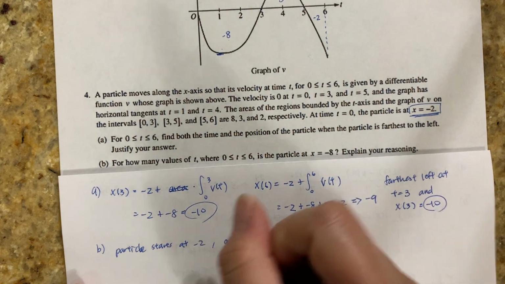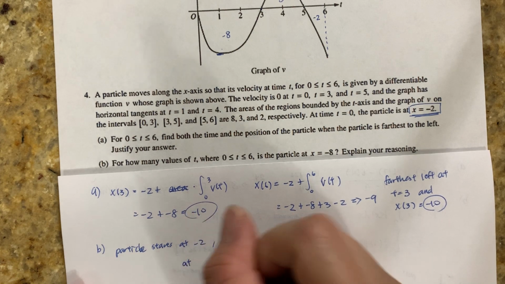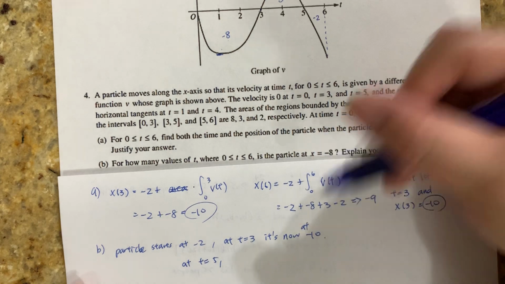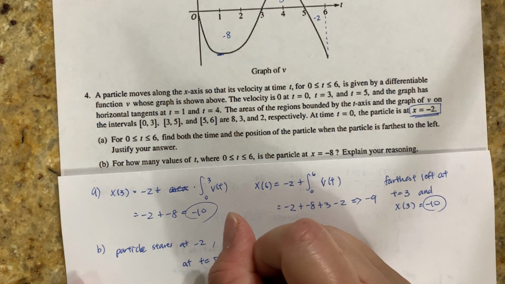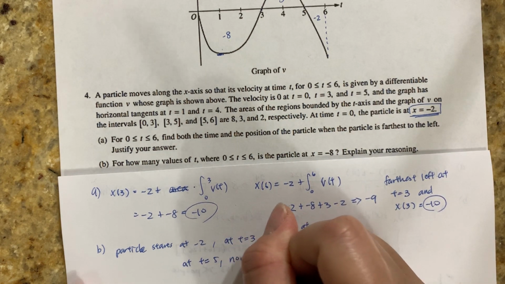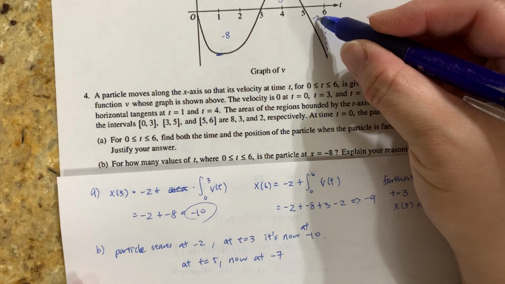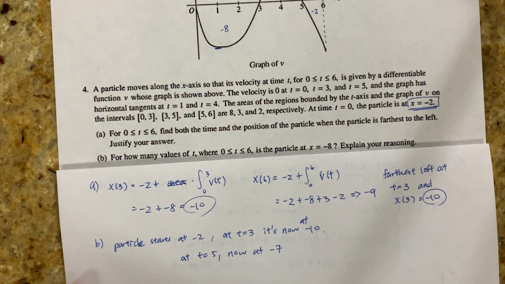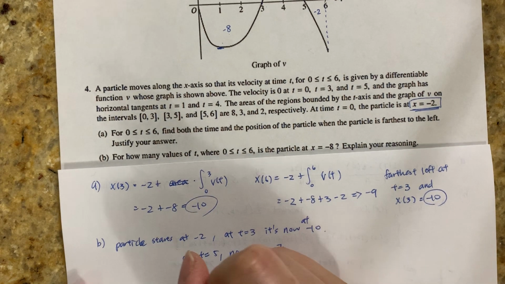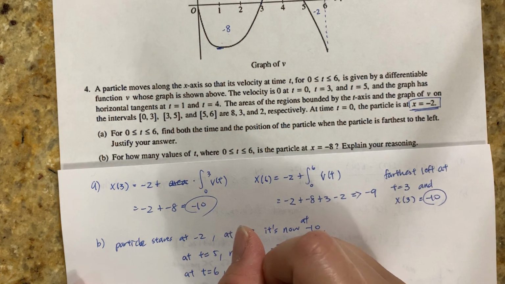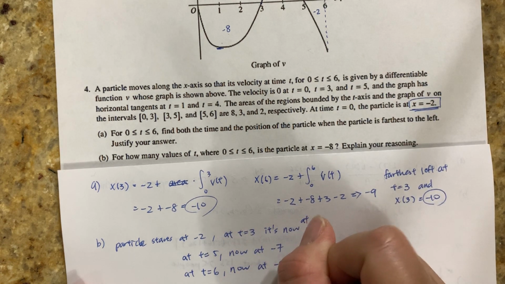Now at t equals 5, negative 10 plus 3, it is now at negative 7. And then in one more time unit, at t equals 6, we subtract 2, now at negative 9.